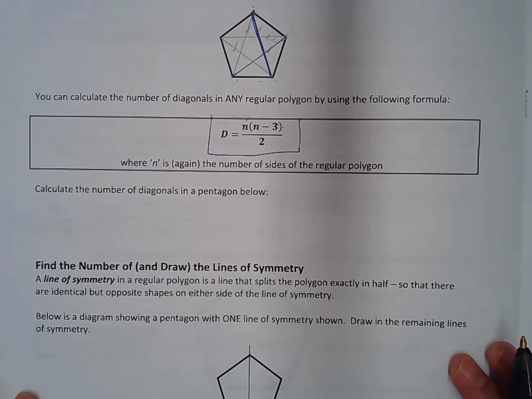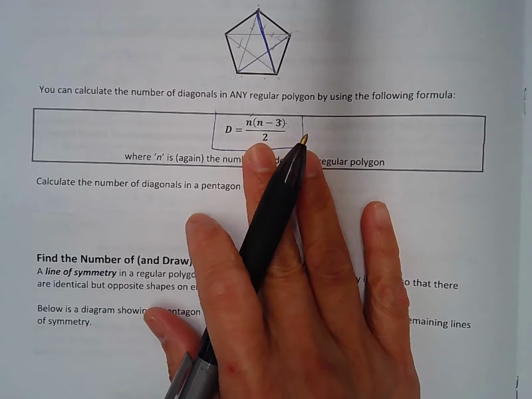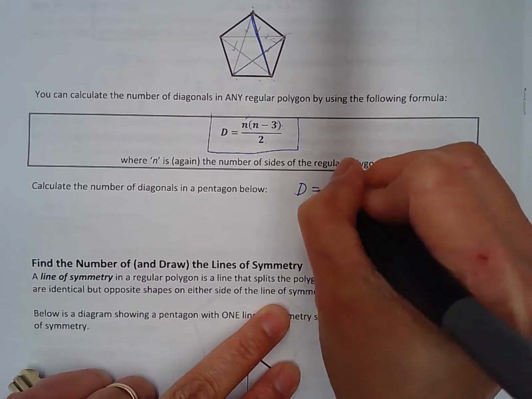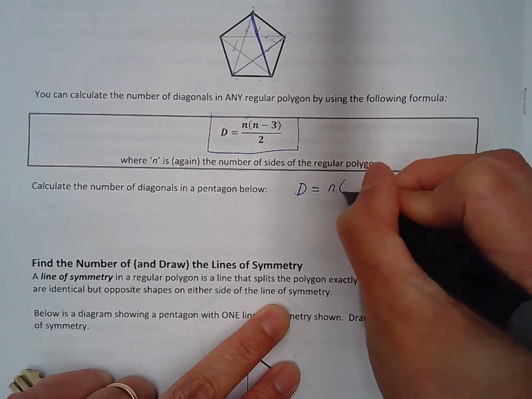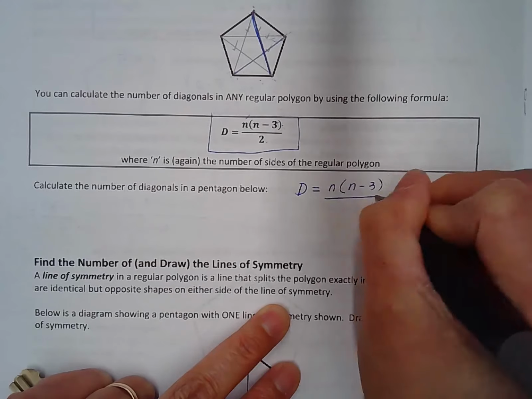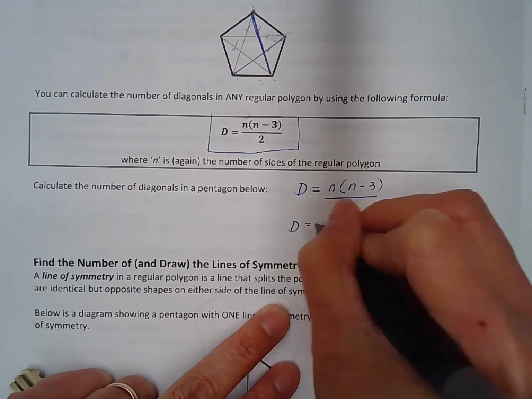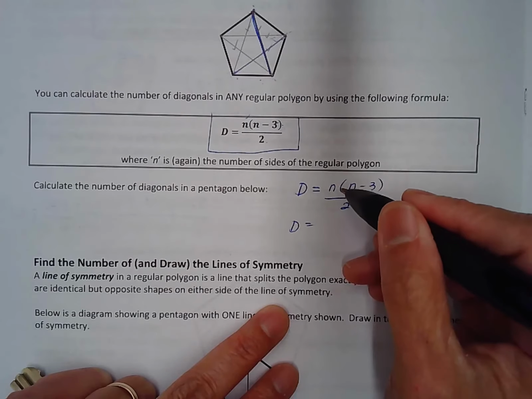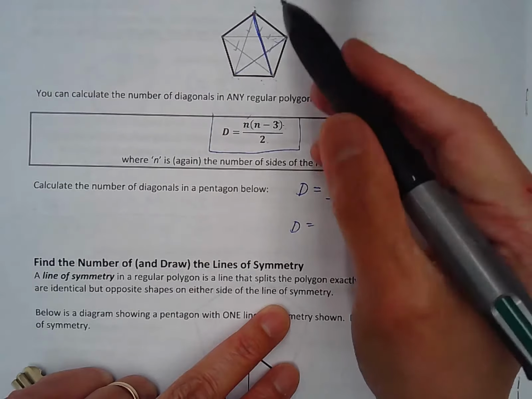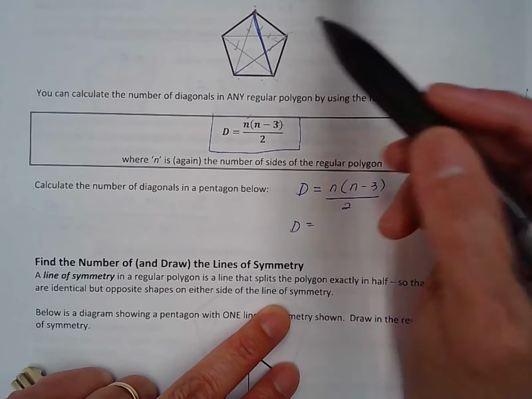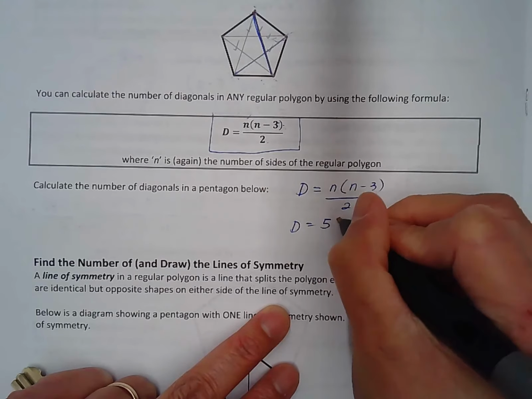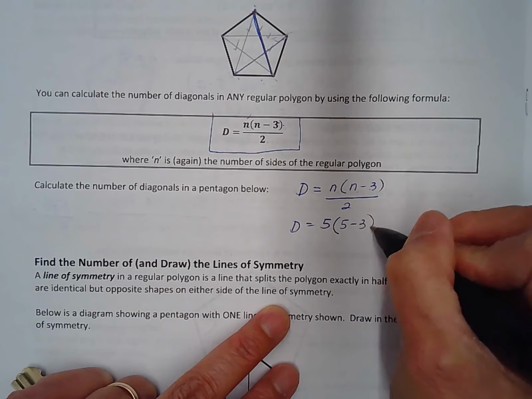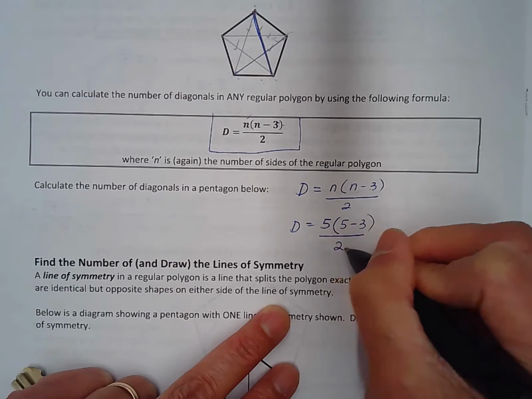Okay? So we said it's 5, right? So let's see if it is 5. D is equal to n times n minus 3, divided by 2. Okay, so we're going to substitute the values in. So n, how many sides? 1, 2, 3, 4, 5. 5 sides. N minus 3, so it's 5 minus 3, divided by 2.